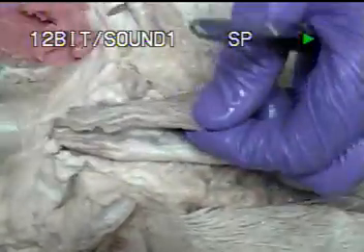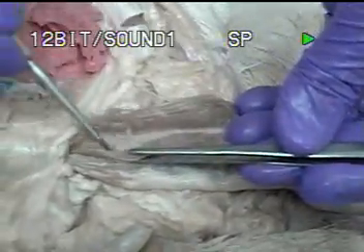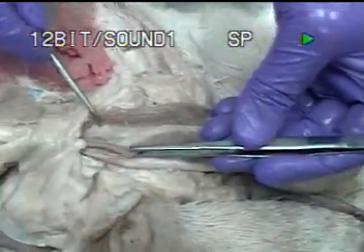The external cremaster muscle is very well developed here. As you cut through that, you see it, and it looks like we have an internal cremaster, which is smooth muscle, actually present on this one also.